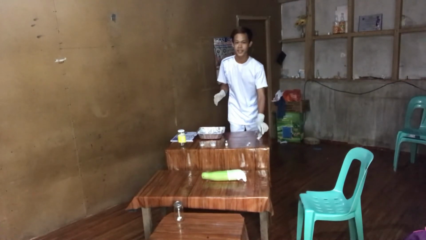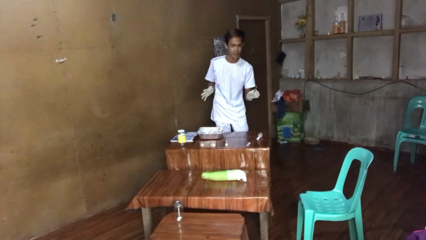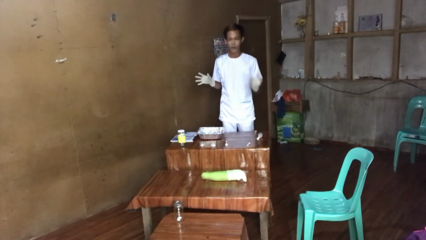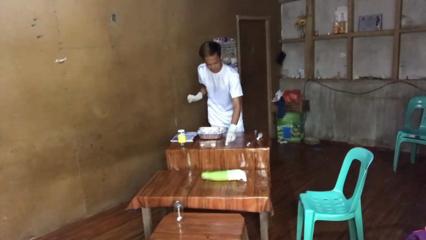Then we're going to set it aside first, and then open the medication vial.